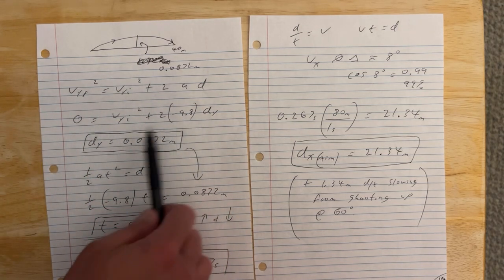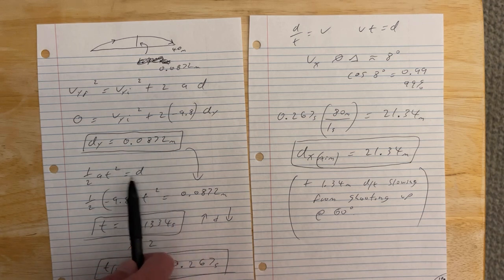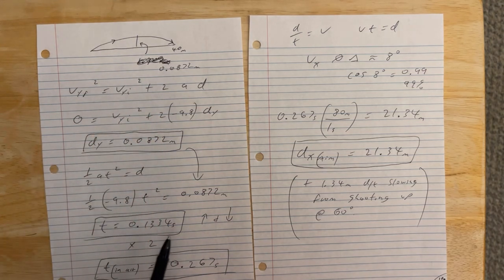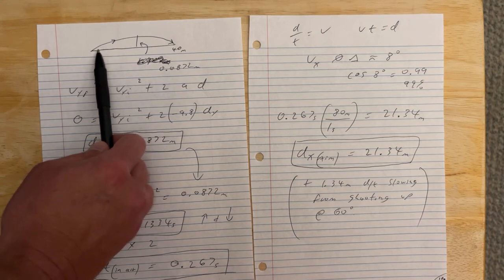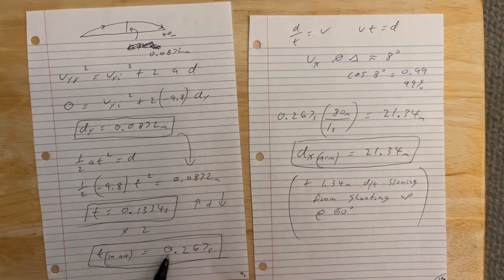And that means we can solve for distance, 0.0872 meters. We plug that distance in here to get our time. That means the time in the air. It'll take 0.1334 seconds to get up to the top of that parabola. We want the total time in the air though, so we have to double it, because half that time just goes up, the other half the time goes down. We end up with 0.267 seconds.